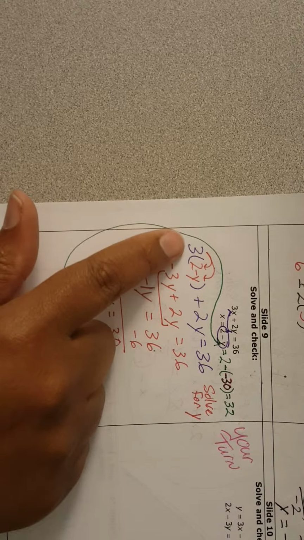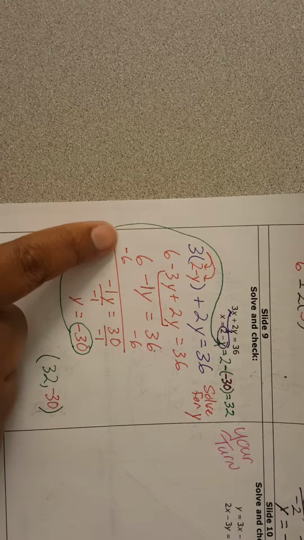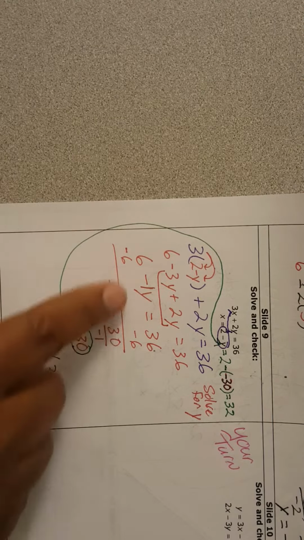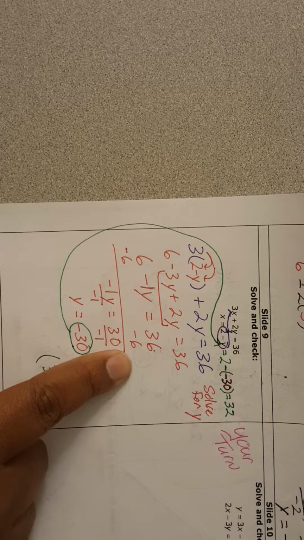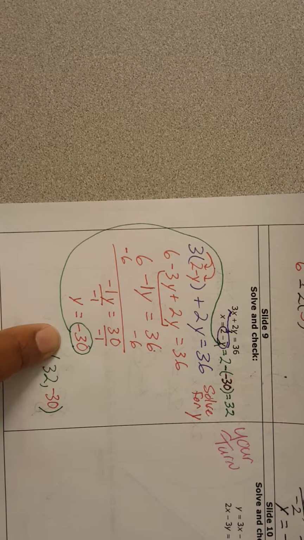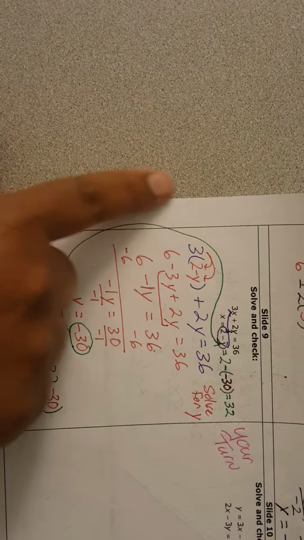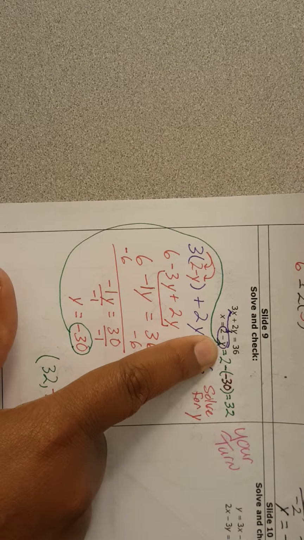I can use the distributive property, combine my like terms, and solve for y, which means isolate, move the constant to the other side this time. Divide both sides by -1 to get my y value. Remember, we're only 50% done. We have to go all the way back up to where we started, to that circle, and replace the y this time.